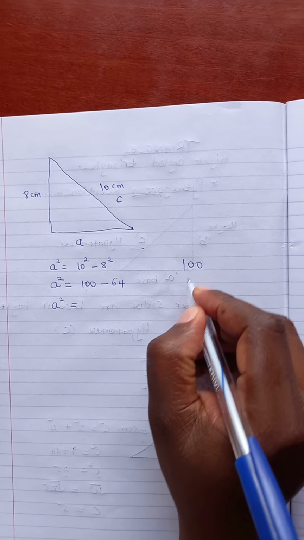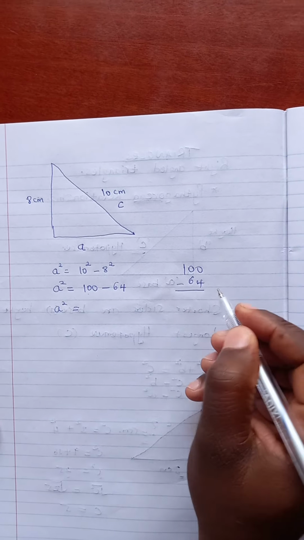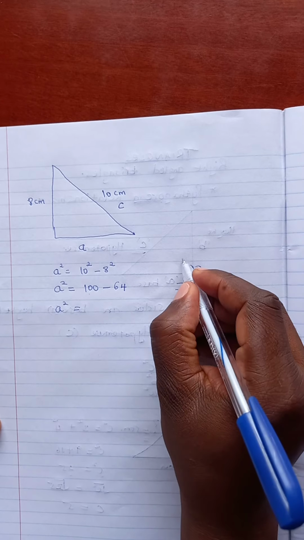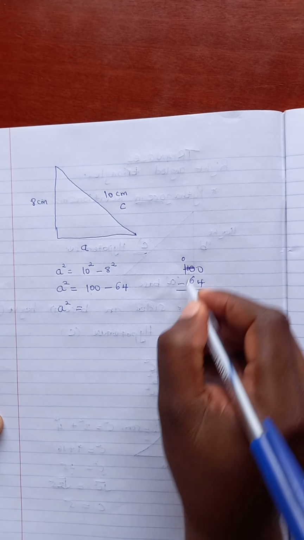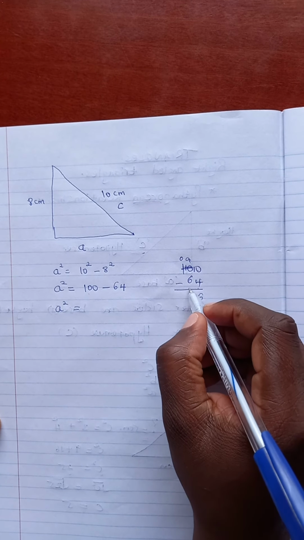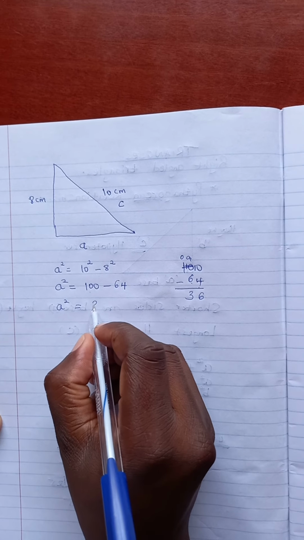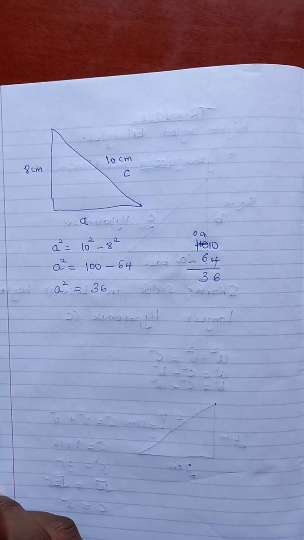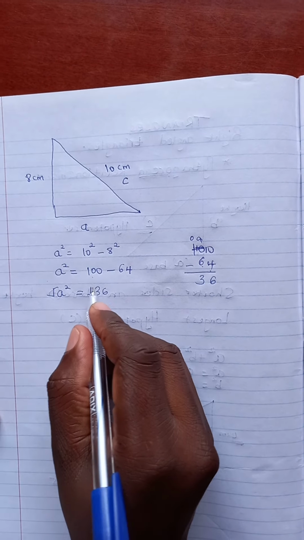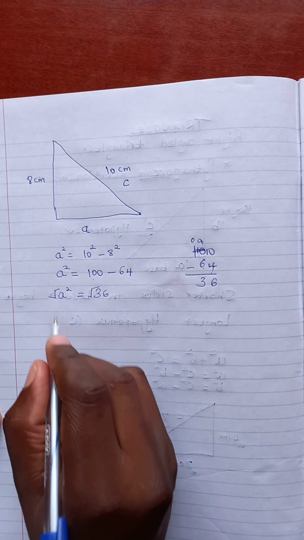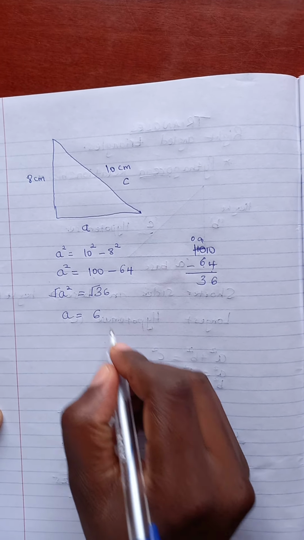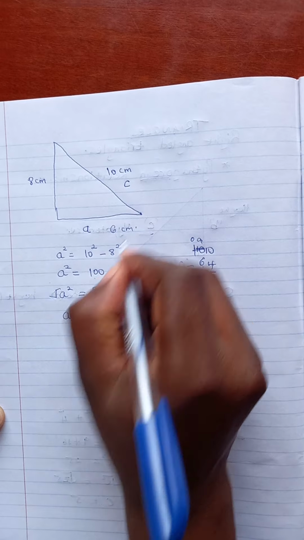You can subtract using the column method. You subtract 0 minus 4, impossible. You borrow from 1, you are left with 0, and 0 becomes 10. 10 minus 1, 9, and 0 becomes 10. 10 minus 4, 6. 9 minus 6, 3. You get that 36. So A squared is equal to 36. What about A? You square root the two of them. The square root of A squared is A. The square root of 36 is 6. So A is equal to 6 centimeters.